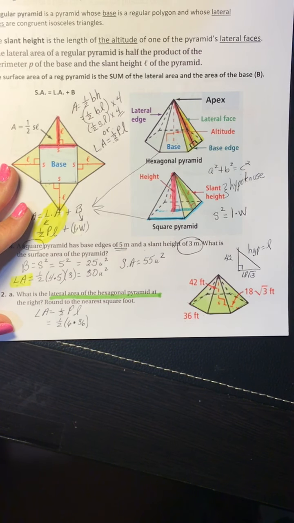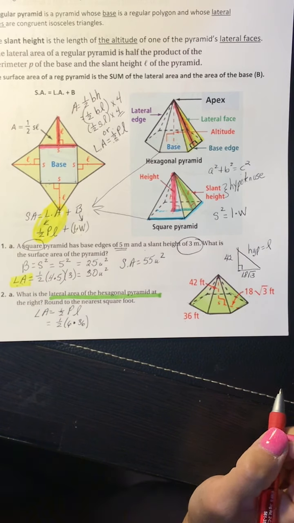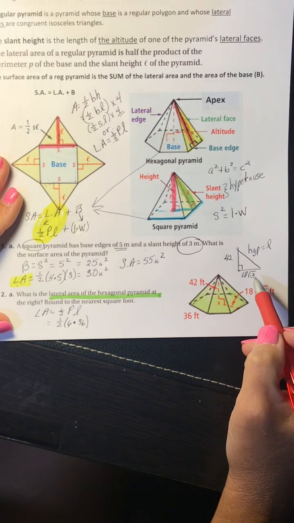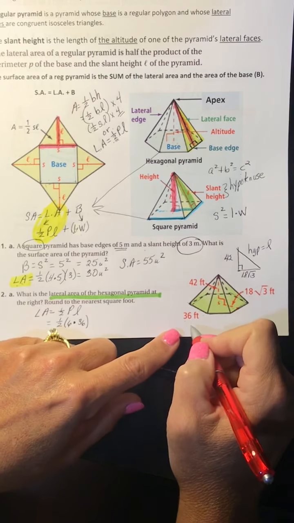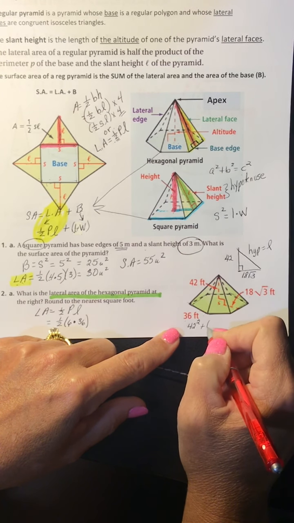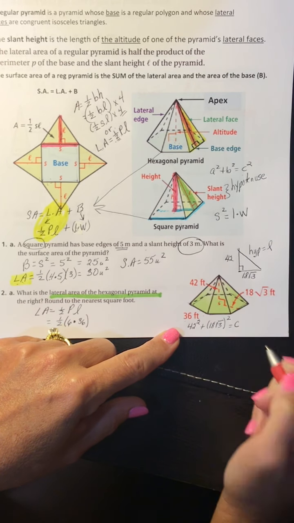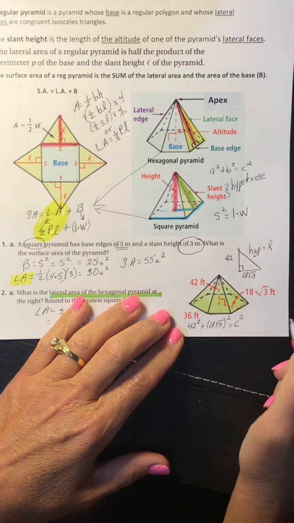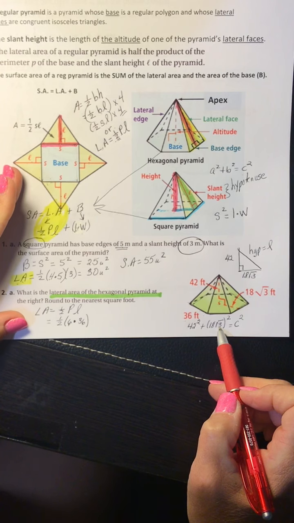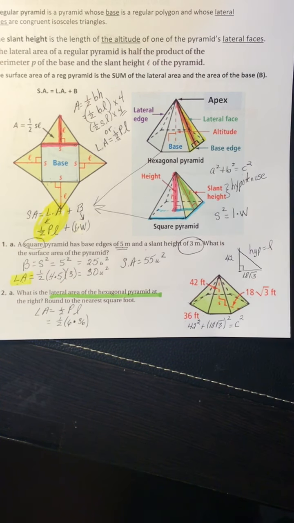So then this becomes the Pythagorean Theorem. Okay, so I want to stop and make sure you can see what I'm writing. All right. So we have a squared plus b squared is c squared. So we end up with 42 squared plus 18 square roots of 3 squared equals c squared. Now remember, square root of 3 times the square root of 3 is nothing but 3. So when we go to do our calculations, make sure you don't make it any harder than it is.